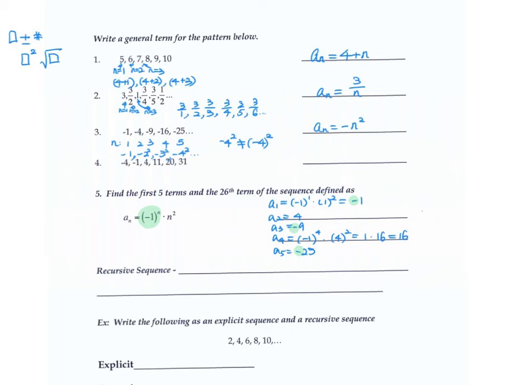And we are also asked to find the 26th term. So then I'm going to do it here. Oops, sorry. Wrong color. a26. Negative 1 raised to 26 and 26 squared. And negative 1 raised to an even power would always give me positive 1. And 26 squared is 676. Therefore, there is your answer right there.